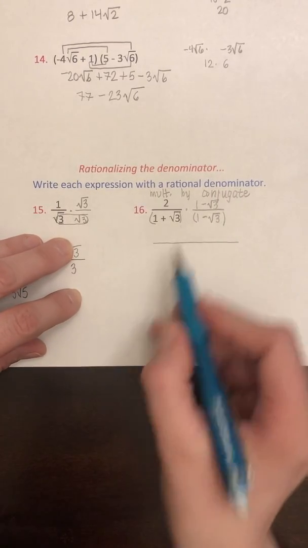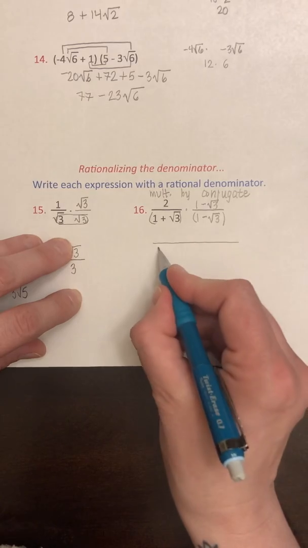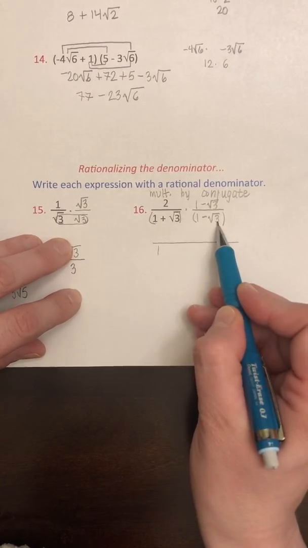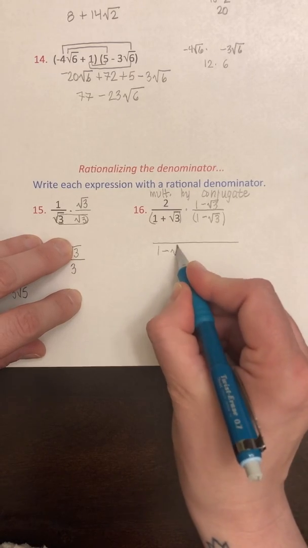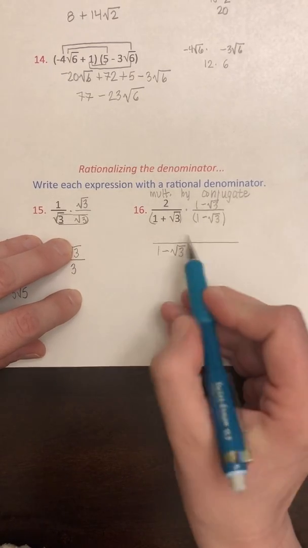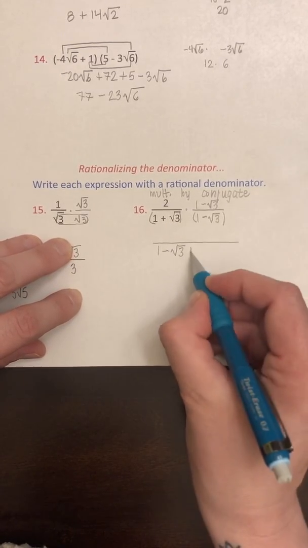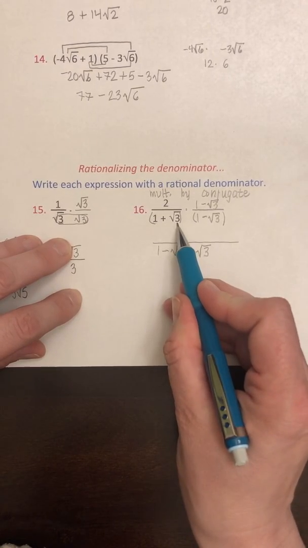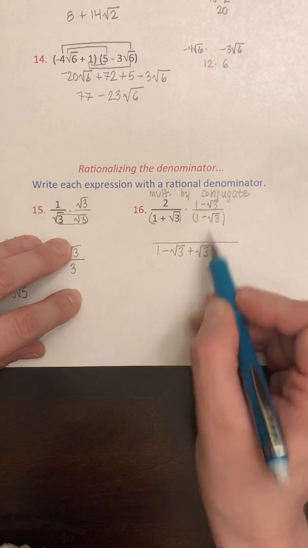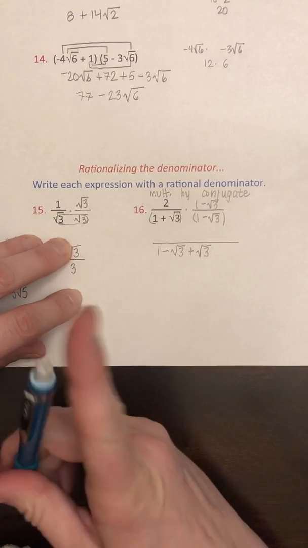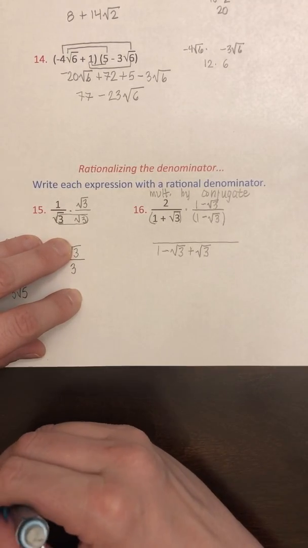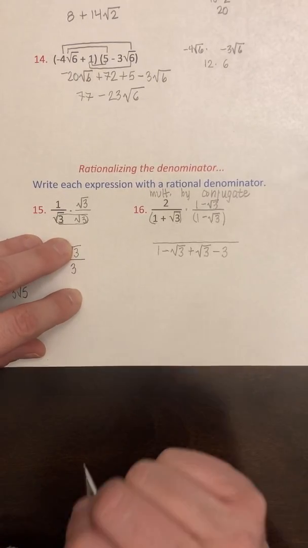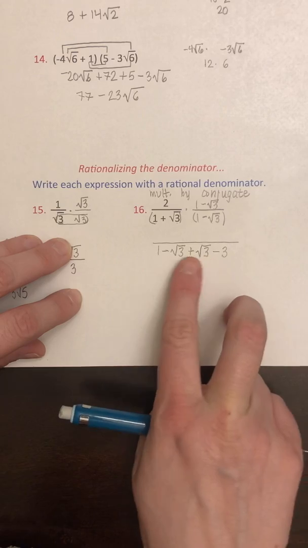So let's start with first. 1 times 1 is 1. Now let's do outer. 1 times negative square root of 3 is negative square root of 3. Inner, square root of 3 times 1 is square root of 3. And then last, square root of 3 times negative square root of 3. Well, that would be negative square root of 9, and 9 is a perfect square, and that turns into a negative 3.